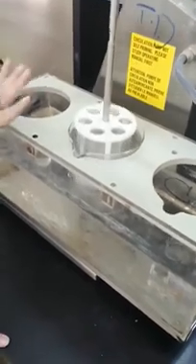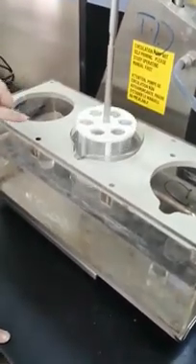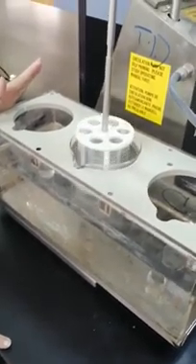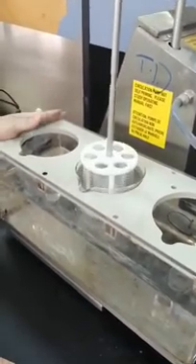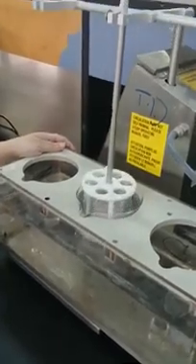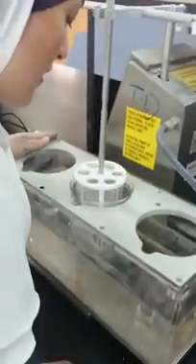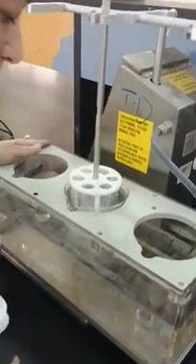So we will have 6 times, each tablet could be the same or different, and we compare it with the time required or available in the monograph of paracetamol. Once the tablet disappears, we measure the time.